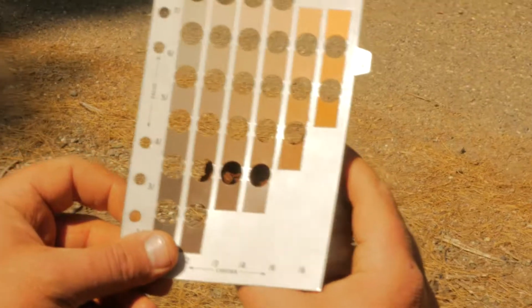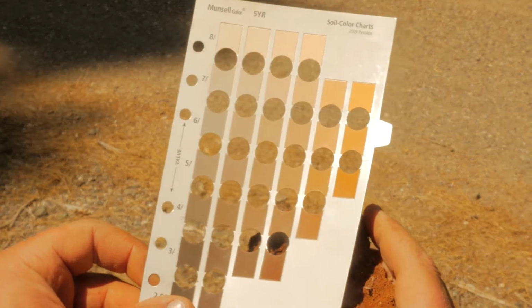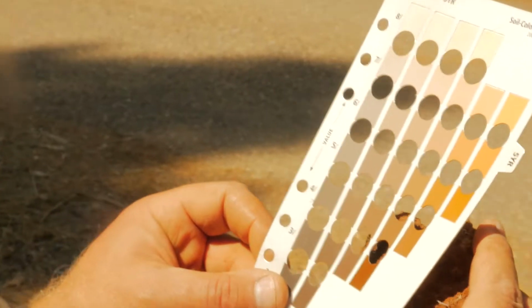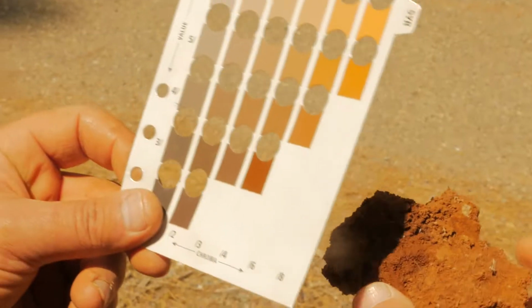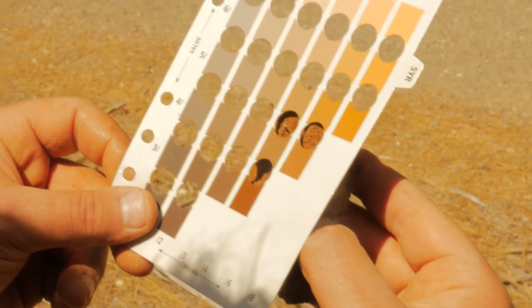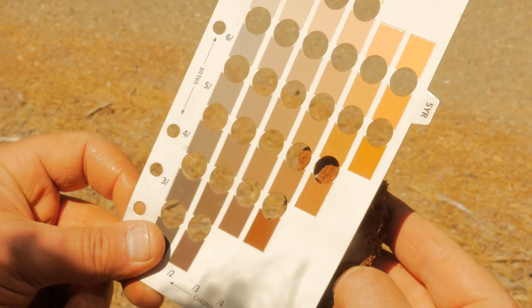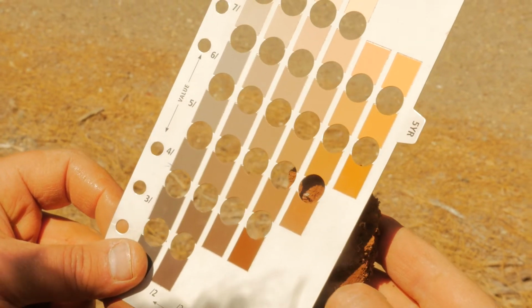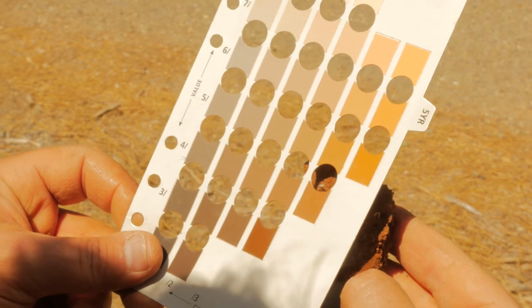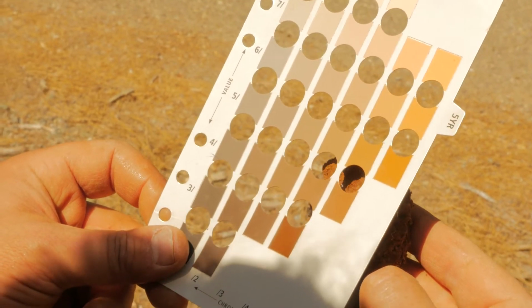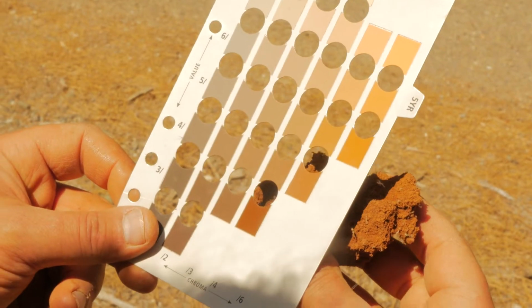I'm calling that 3-4. 5 YR 3-4. Let's see. That doesn't jive though. It's darker. Maybe I should adjust the last call. Yeah, 4-6. So I'm gonna adjust the dry color on this one to 4-6 and go 3-4 moist.